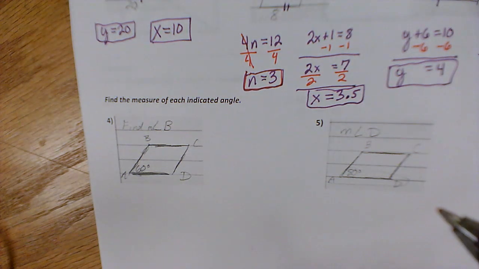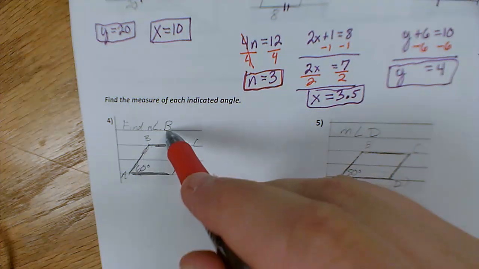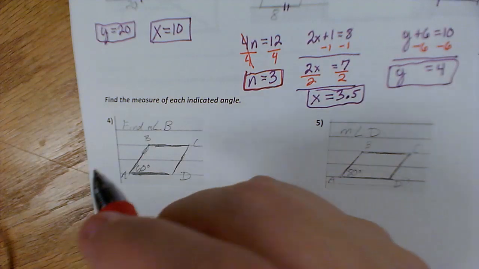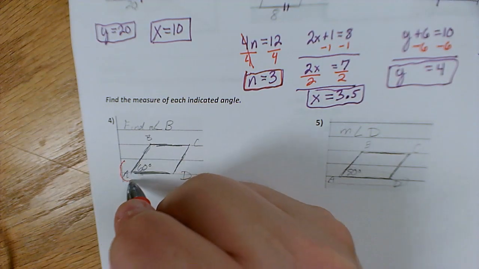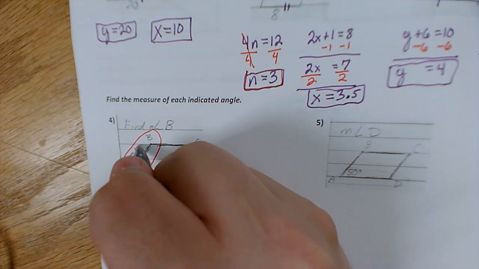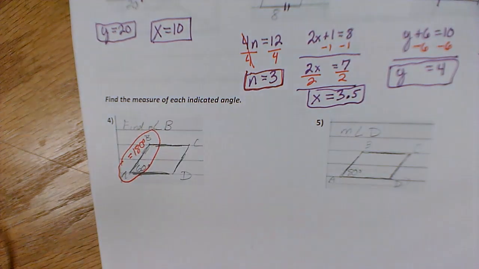Now, if we're wanting to find the measure of angle B here, there's multiple ways we can do this. But the way I have earlier is, since these are on the same side, if we added these together, they should equal 180 degrees.